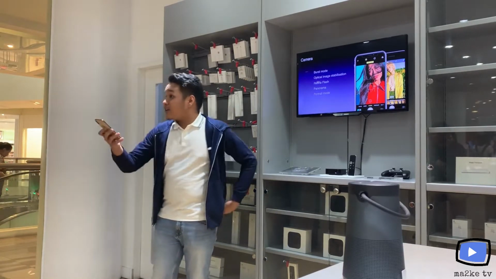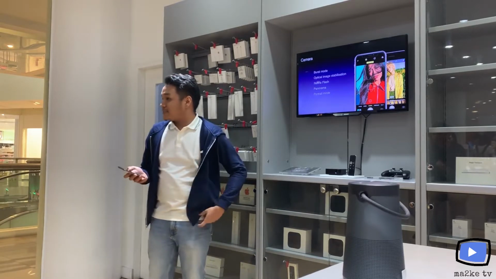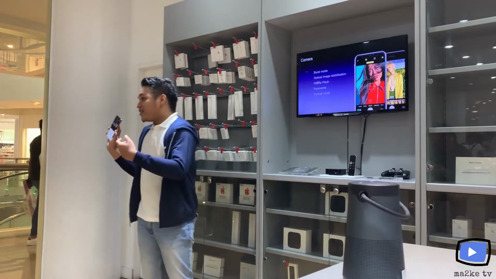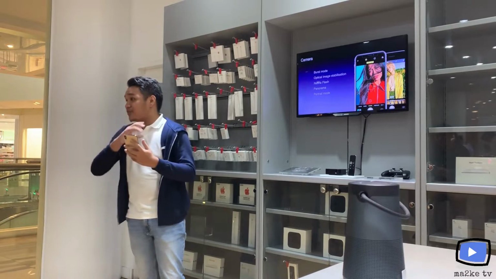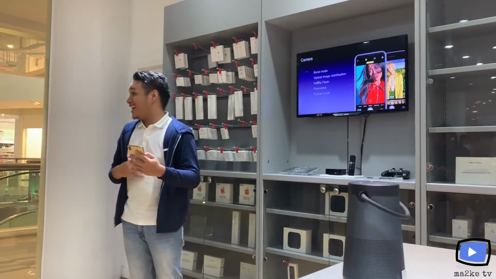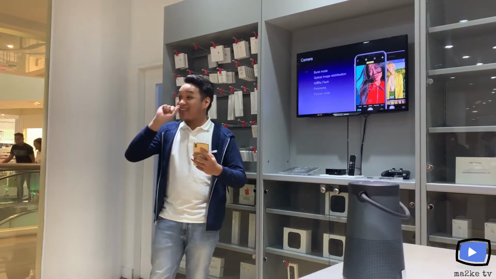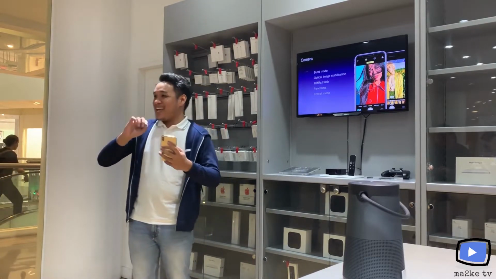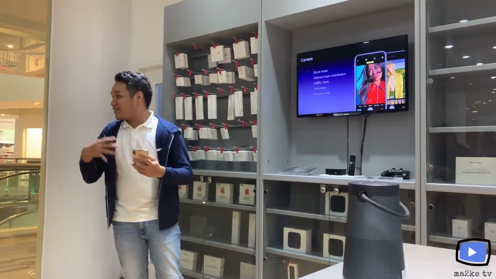Retina flash, are you guys familiar with what retina flash is? Yes, retina flash is when you take the portrait, you take a selfie on the screen and it just flashes in your face. Sometimes that scares me as well. When you're taking a selfie and you forget to turn off the flash, and then it flashes in your face, even though it's bright as hell.